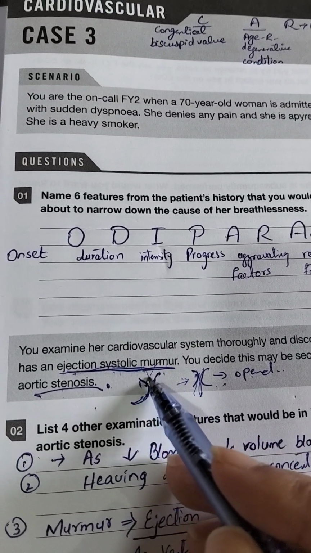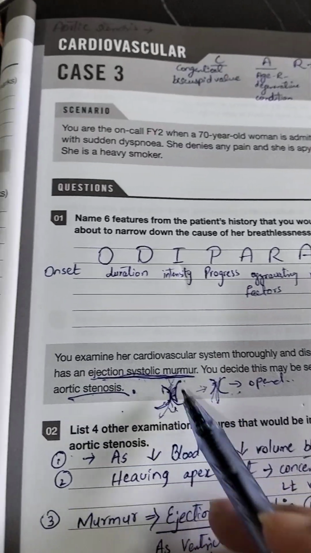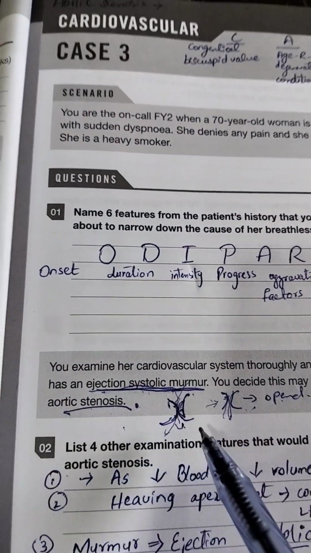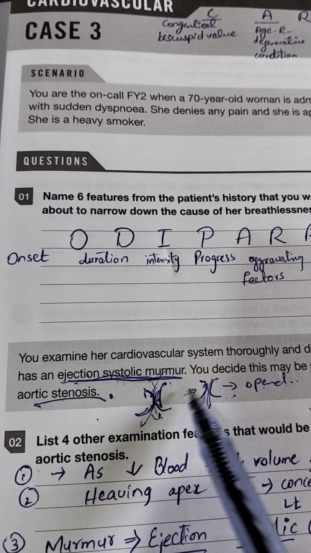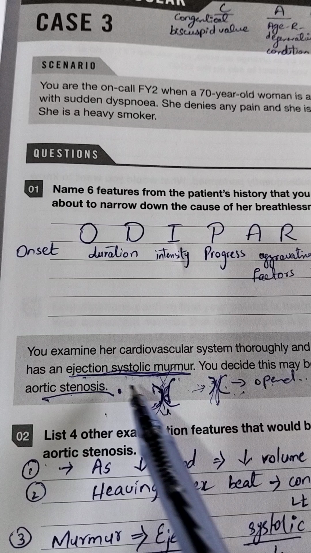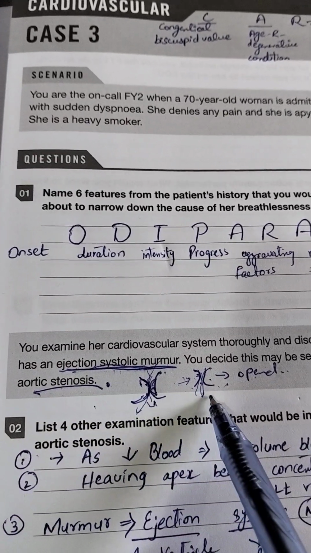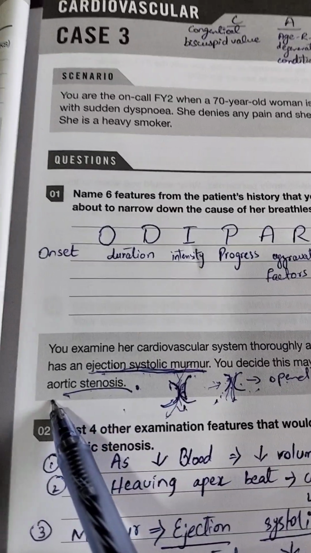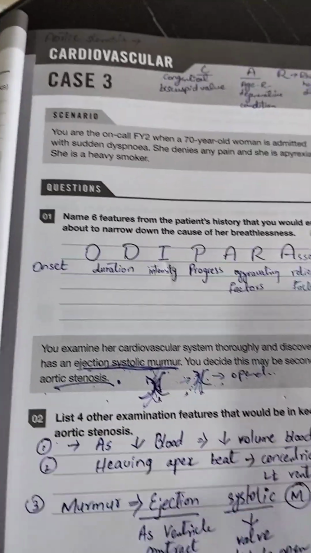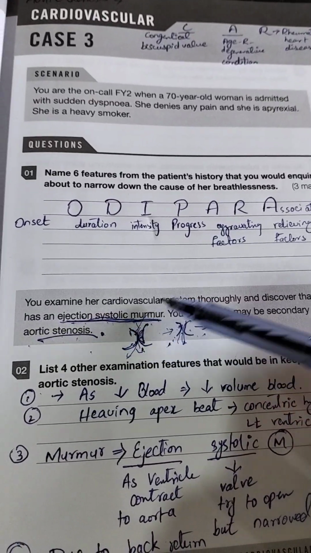So blood starting to flow in this direction comes backwards. All right, so this is aortic regurgitation. But in this case, ejection systolic, you have to open the valve, and with contraction, as there is ejection because the blood is pumping into the systemic circulation, this is aortic stenosis. All right, in this way you figure out which might be the cause of this ejection systolic murmur.